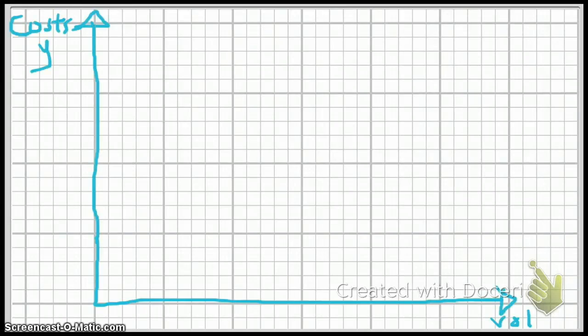Let's take a look at our graph for purchasing gas. In our graph, you will have costs in your y-axis and volume of gas purchased in your x-axis. Let's plot the numbers, and we find that if we didn't purchase any gas, so if our volume is 0, that is 1 point on your graph.